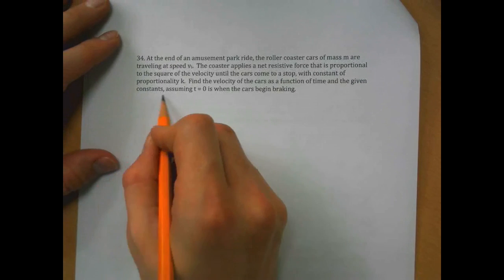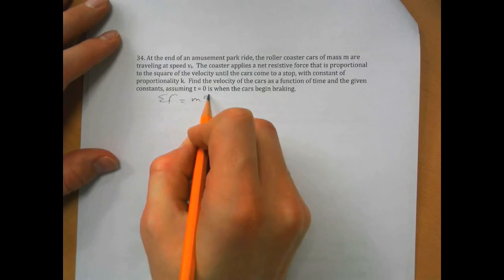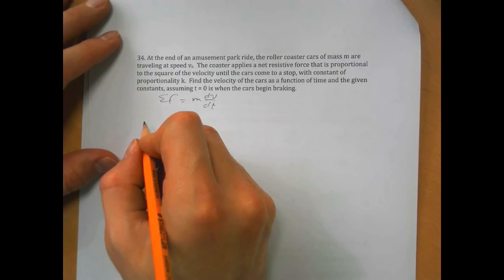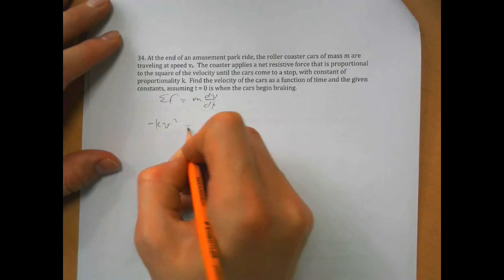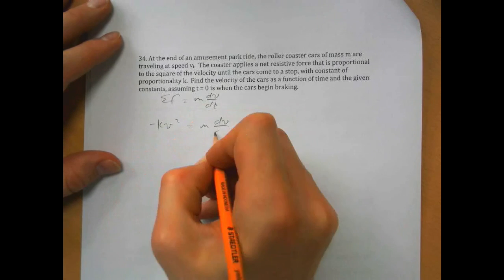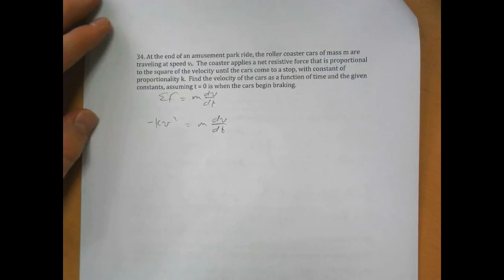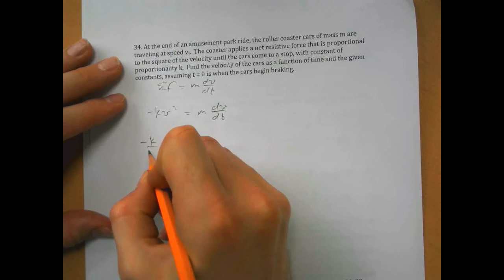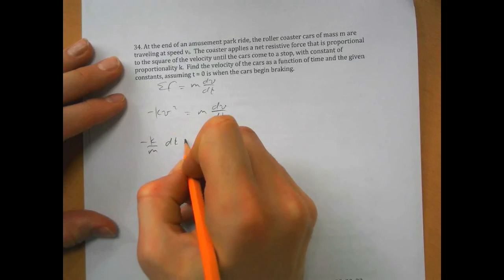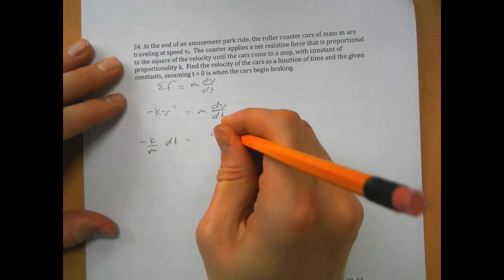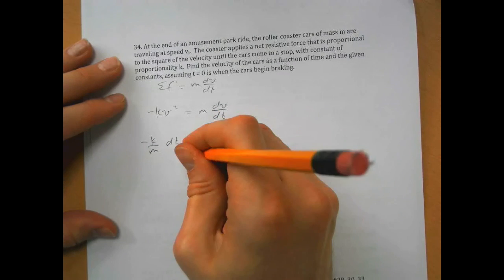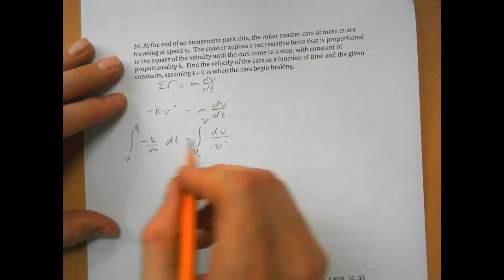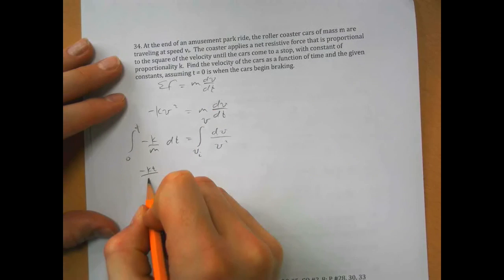So in this case, all the net force that we have is just this resistive force. And in this case, you could solve the integral because we just have a v squared. So we can move all of our not v stuff to the left side, move our v stuff to the other side, integrate from v initial to v, from 0 to t, we have minus kt over m.